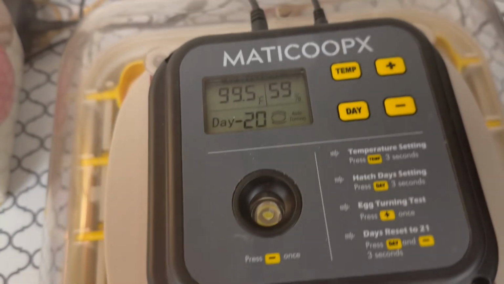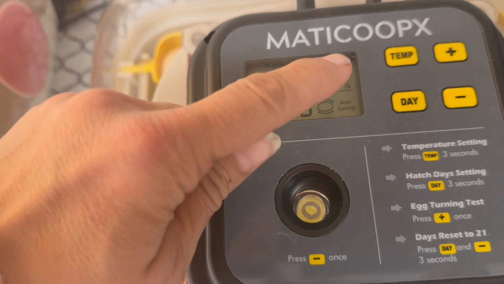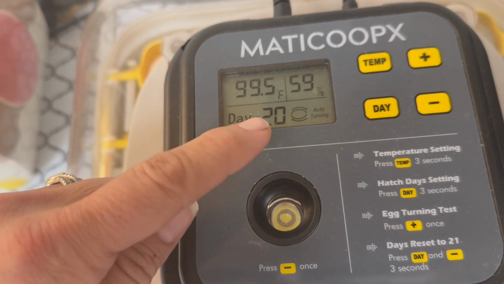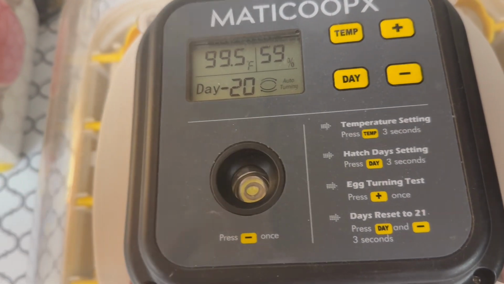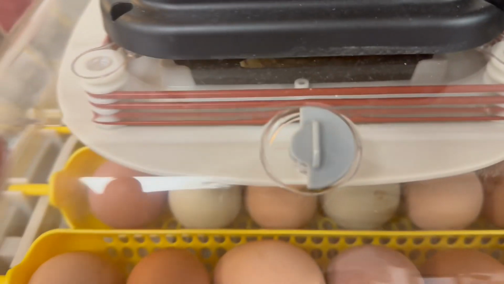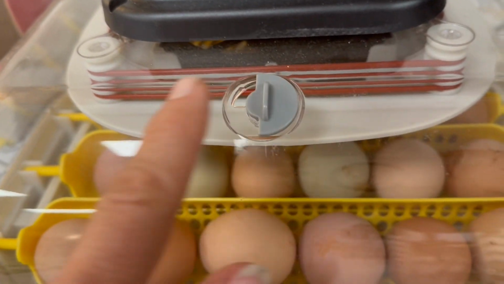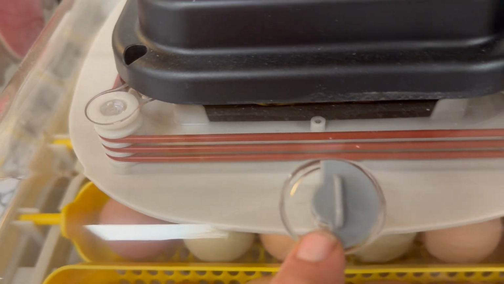All right, this is our control panel. It tells us the temperature, humidity, how many days we have left. This is our built-in candler. It's a flashlight. This is our heating element. The red bars coming across. This is our air filter that lets air out.